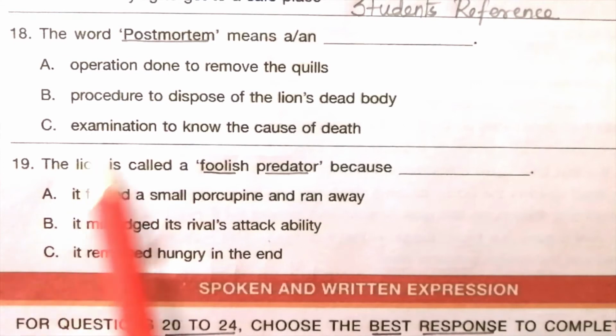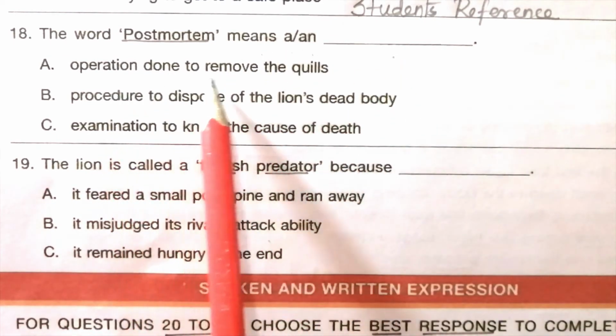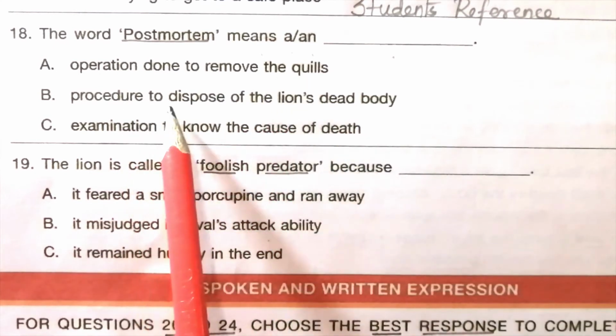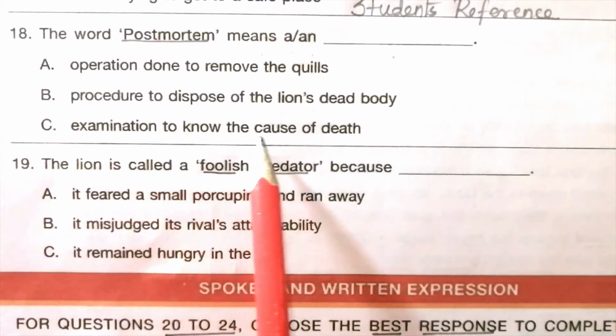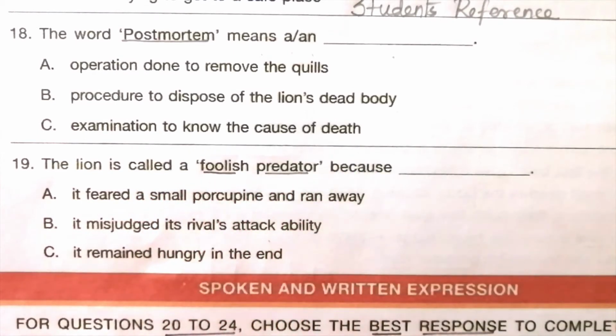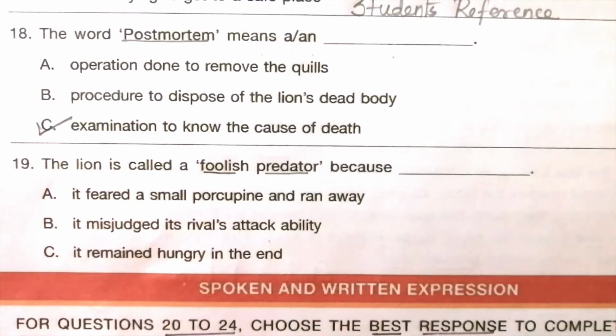18. The word postmortem means a or an dash. Operation done to remove the quills, procedure to dispose of the lion's dead body, examination to know the cause of death. The answer is C. Examination to know the cause of death.